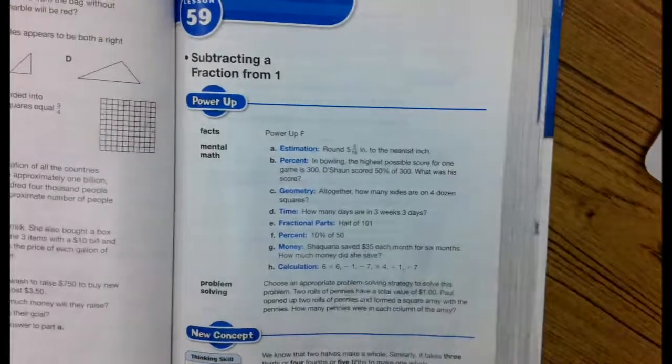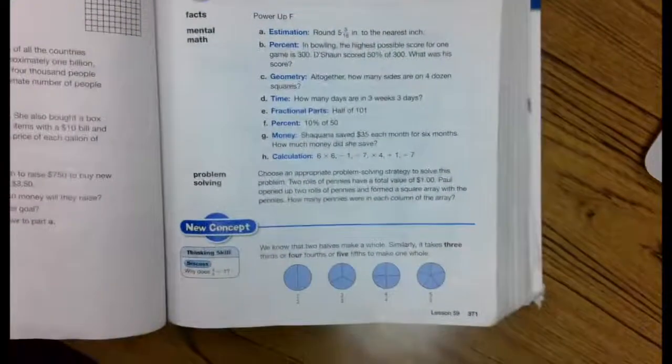Lesson 59, we're going to learn how to subtract fractions from 1. It's kind of exciting. I like to think about pizzas and cookies when we're doing this. And then we got the mental math here. It's on page 371.